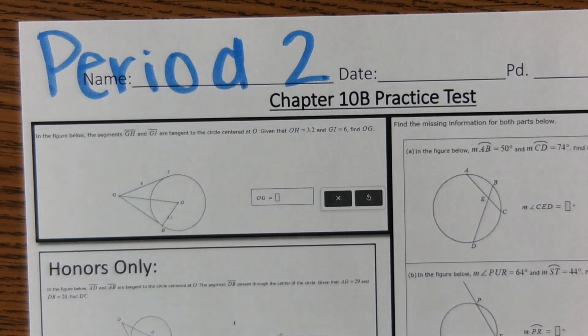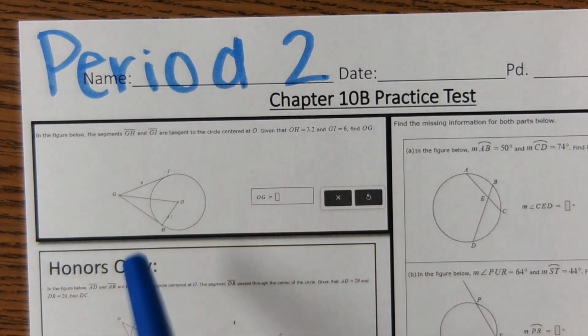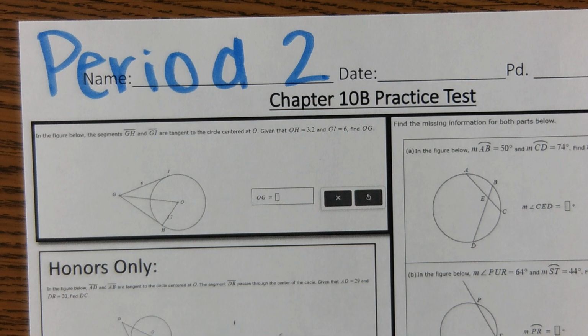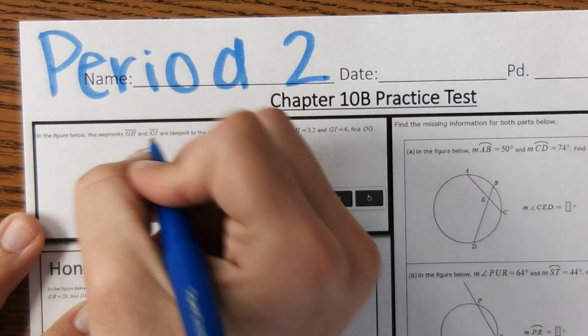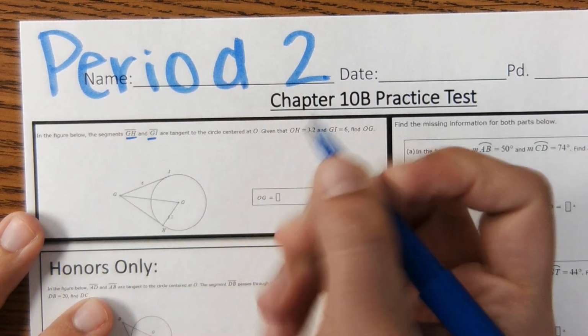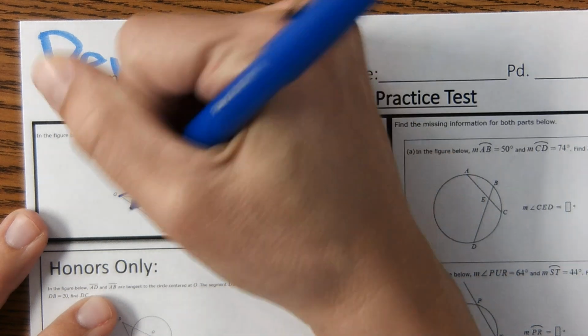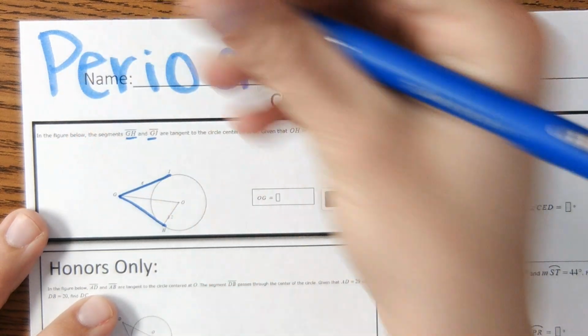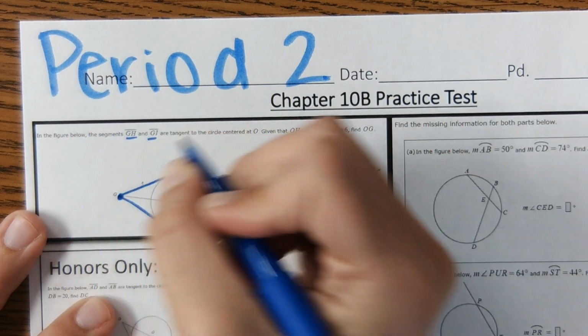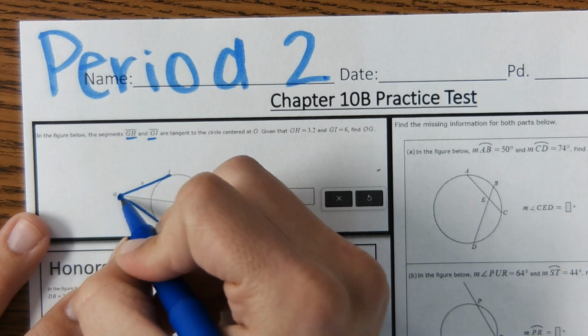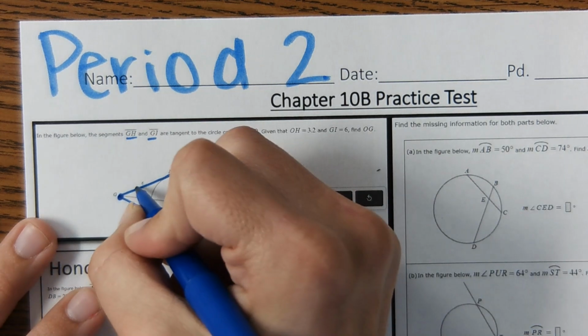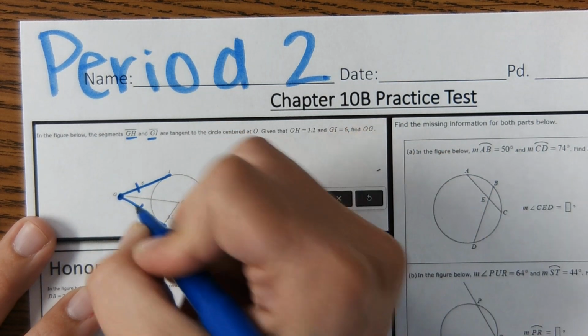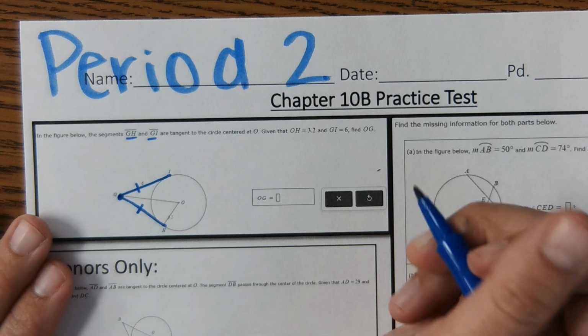So the first question here, we're going to look at what it says in the problem. It gives us a visual, which is nice. It says in the figure, GH and GI are tangent. So I'm going to identify those. GI and GH are both tangent. And one of the theorems we learned is that when you have two tangent lines coming from the same external point, then they are the same length. So we can label that.